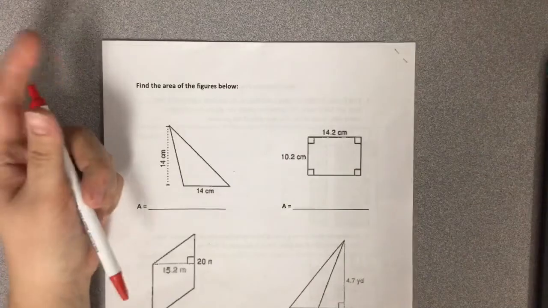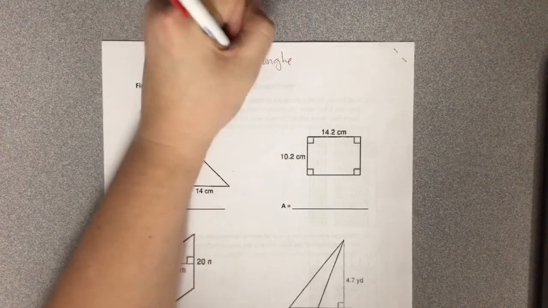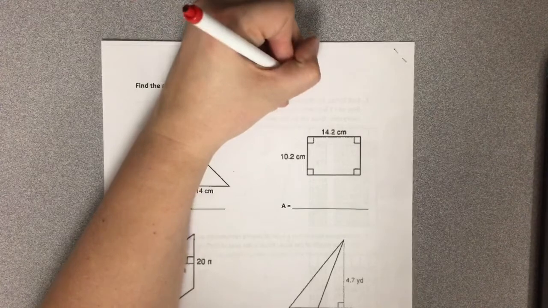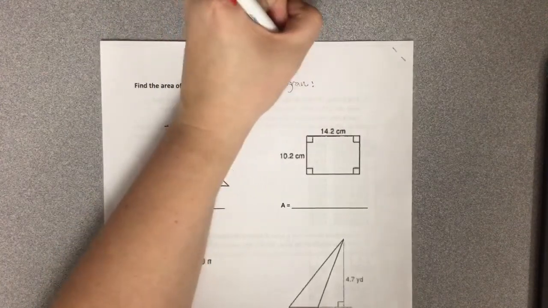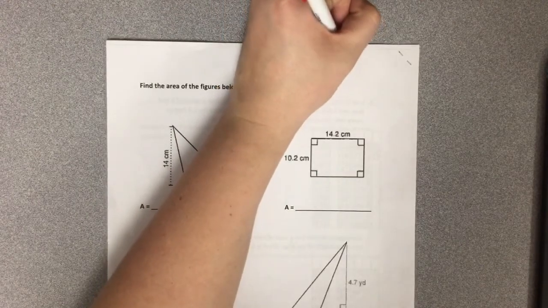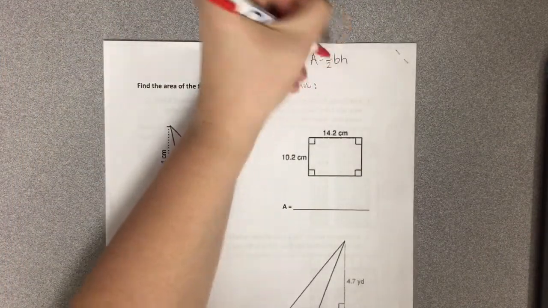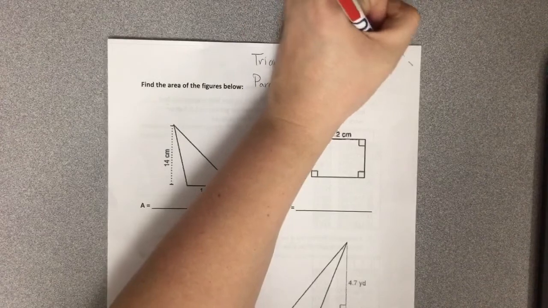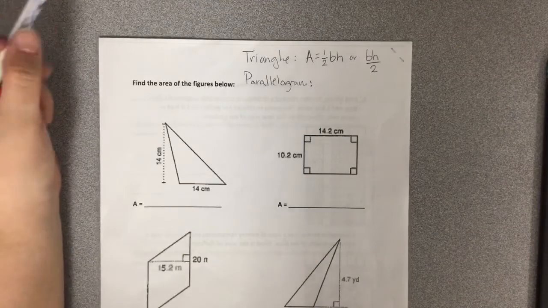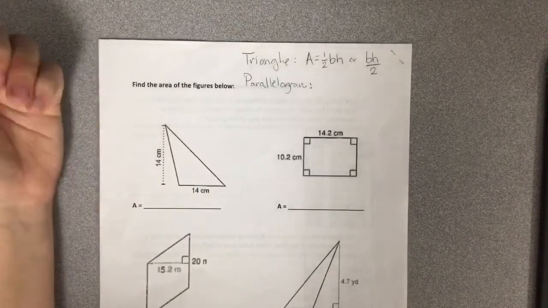So, first of all, I'm going to write down at the top, triangle, parallelogram, which is also a rectangle; a rectangle can be a parallelogram. In order to find the area of a triangle, the area is equal to base, little b, times height, and you can say multiply by 1/2, or base times height divided by 2. Because multiplying by 1/2 is the same as dividing by 2. If I say 1/2 of 4, that is 2. If I say 4 divided by 2, that's also 2.